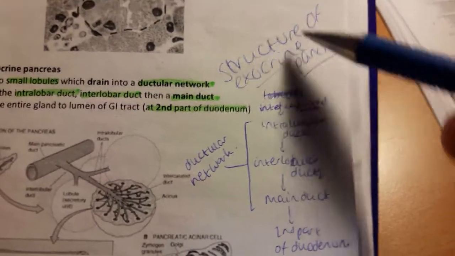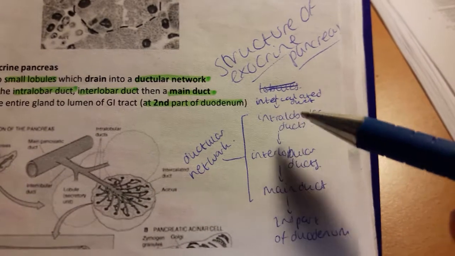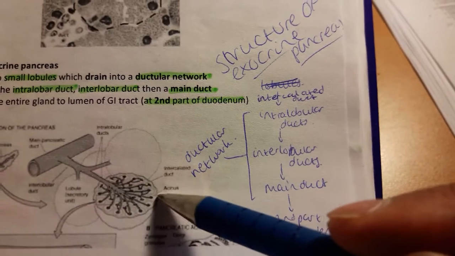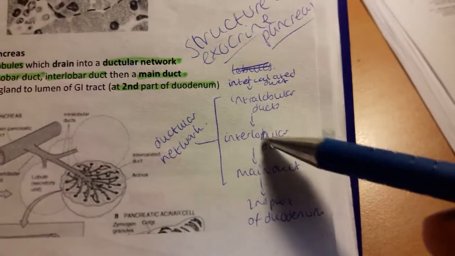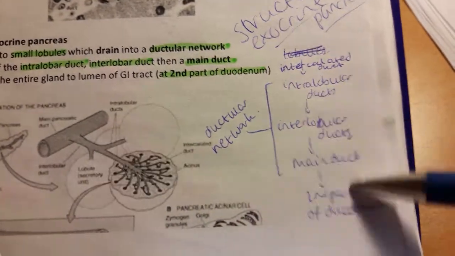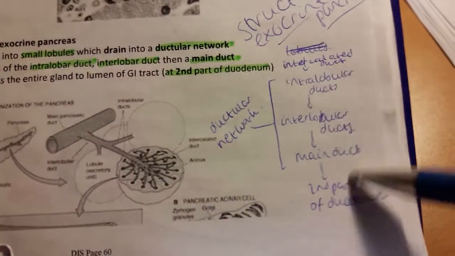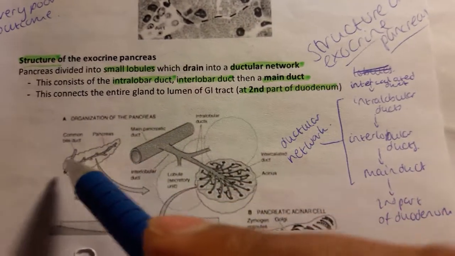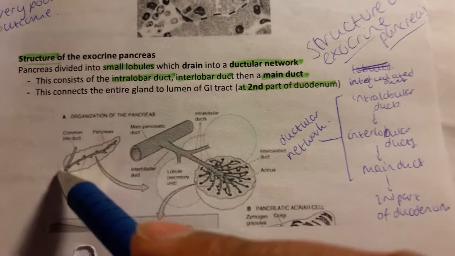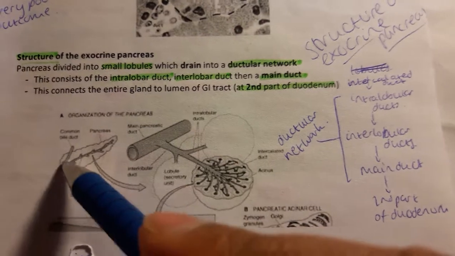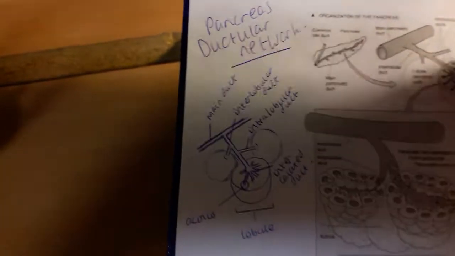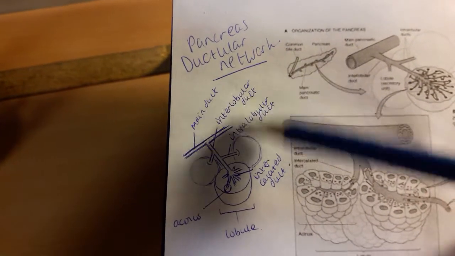In terms of the structure of the exocrine pancreas, it's a ductular network. It's got intercalated ducts from the acini, and then intralobular ducts coming from within the lobules, which are a collection of lots of acini. And then it's got interlobular ducts, which are between the lobules, finally leading to the main pancreatic duct, which goes along the pancreas, from the tail to the head, and joins the common bile duct to form the ampulla of Vater. It's like the swelling where two ducts join, surrounded by the sphincter of Oddi, and released into the second part of the duodenum.